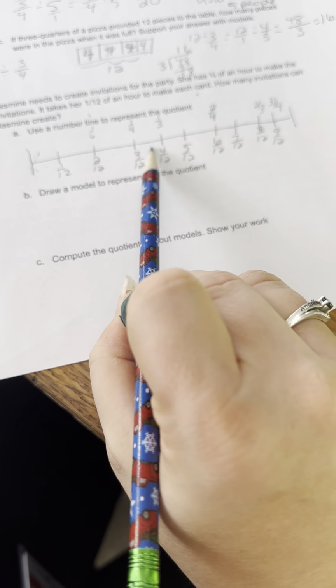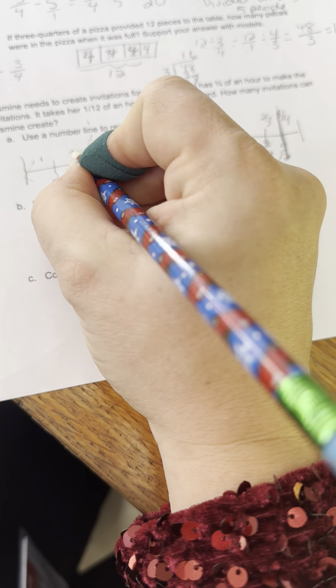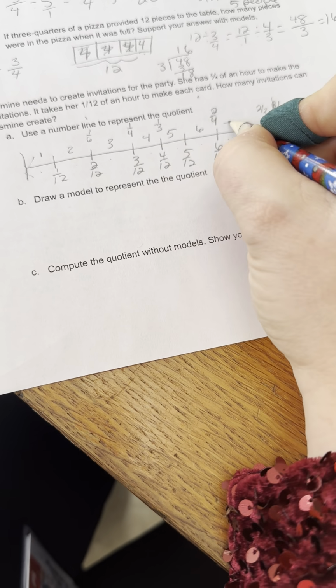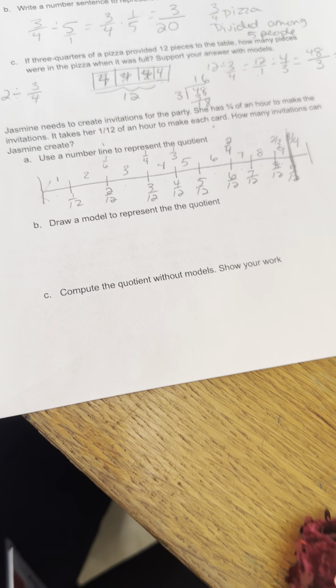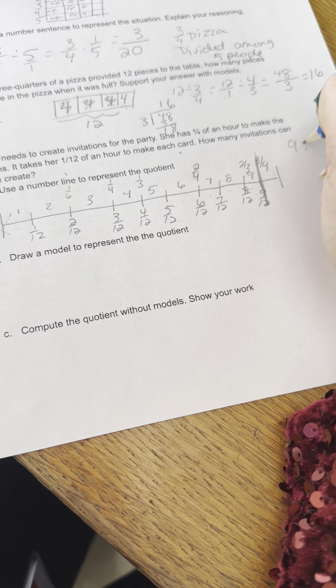Okay, so each of these represents an invitation, and this spot right here represents how much time she has. So we're going to make 1, 2, 3, 4, 5, 6, 7, 8, 9. She's able to make 9 invitations.